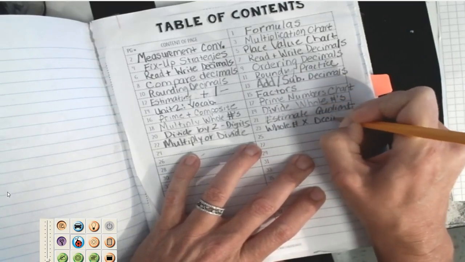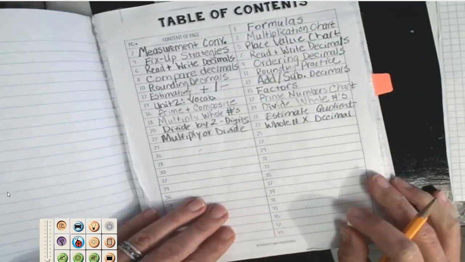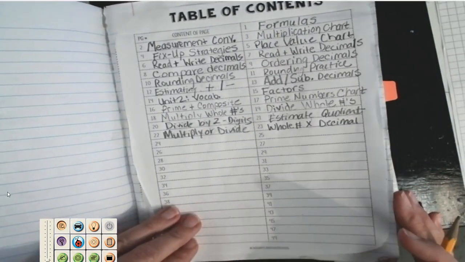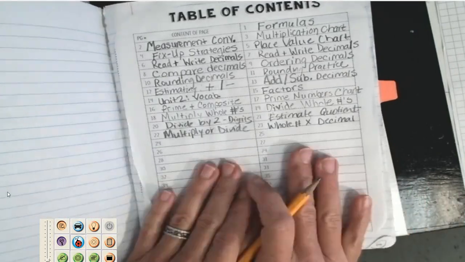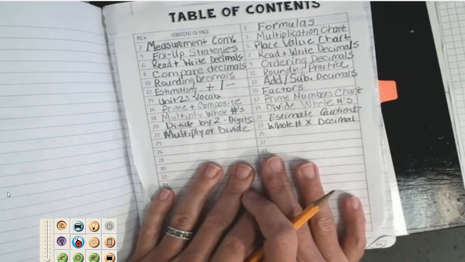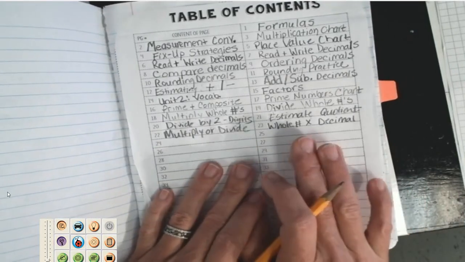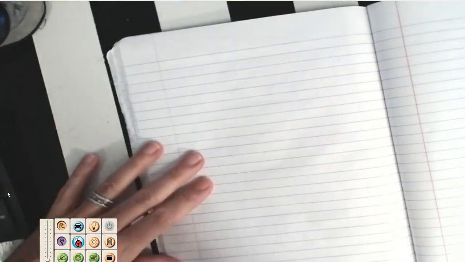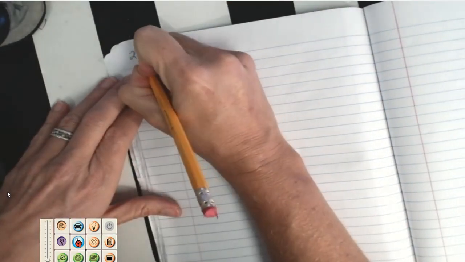I'm so sorry. This is what happens when I forget to bring this to make videos. So I get confused in here. But now it's right. Your table of contents and my table of contents should match at this point. Okay, so page 23, we're going to put whole numbers by decimals. This will be 22. And this is page 23.